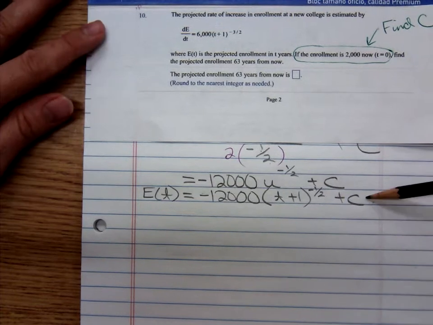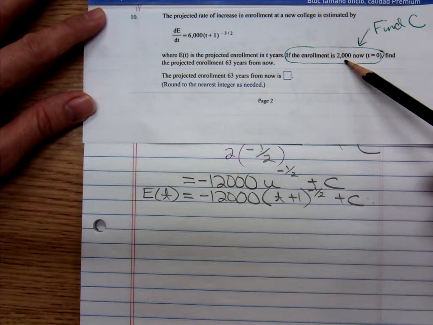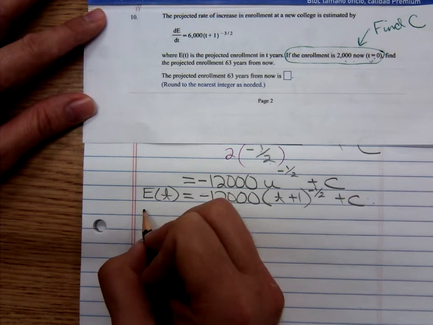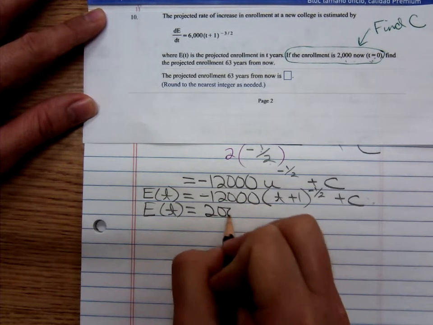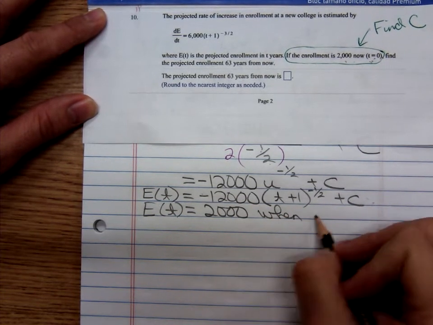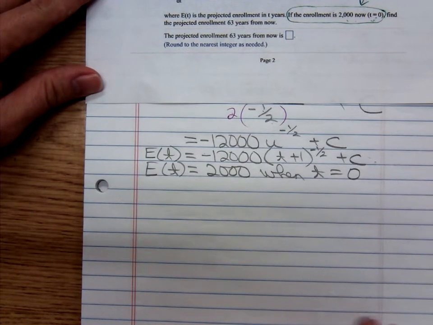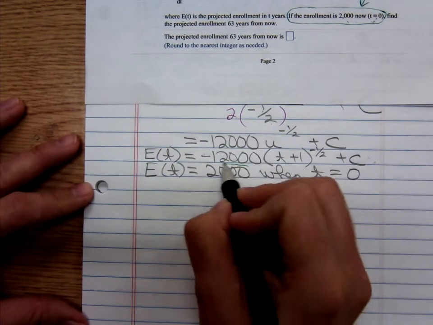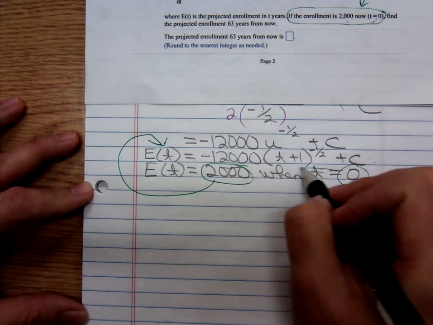Okay, if you go tell your boss, that's going to be the enrollment. So, with that c stuck on there, that's where this information becomes important. If enrollment is 2,000 right now, that means that t is 0. Then the college has just opened and no time has passed. So the enrollment is 2,000 when t equals 0. So take the 2,000, plug it in for the enrollment, take the 0, plug it in for t.